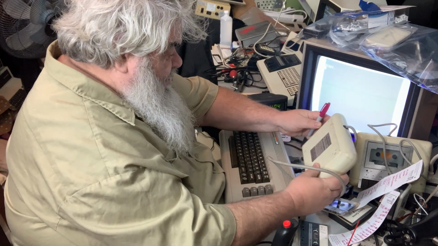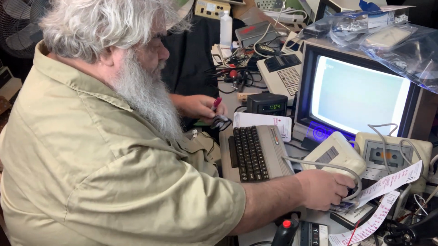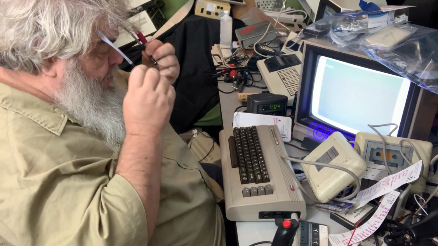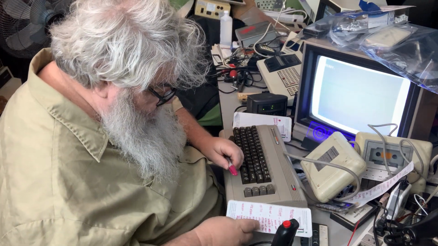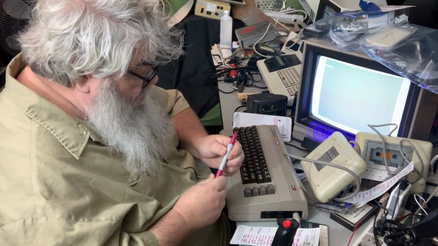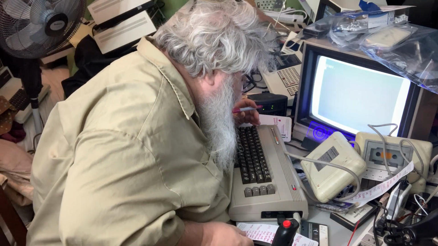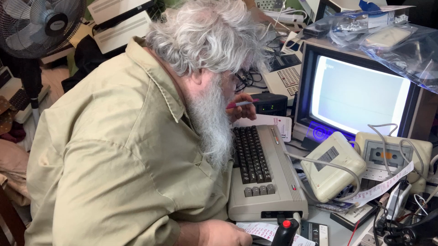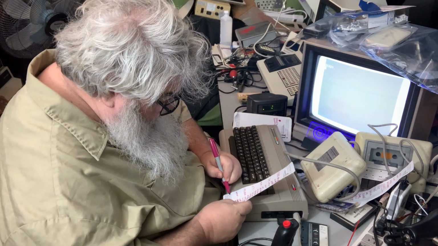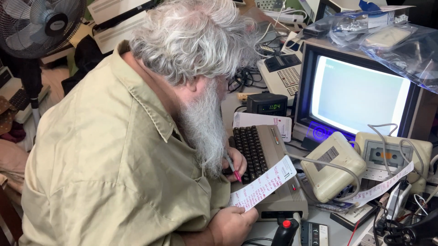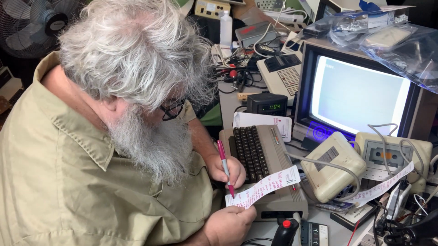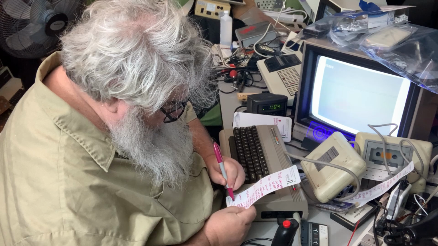The serial number is almost impossible to read. 1383044. 138330.